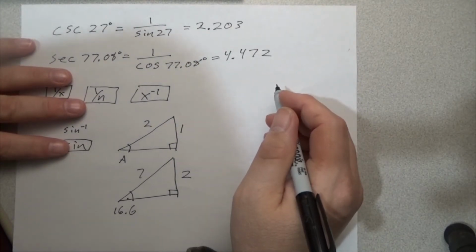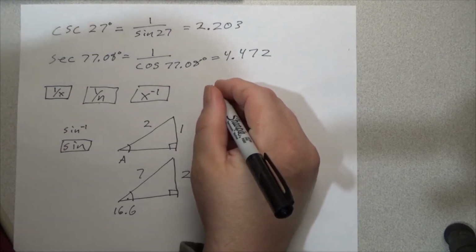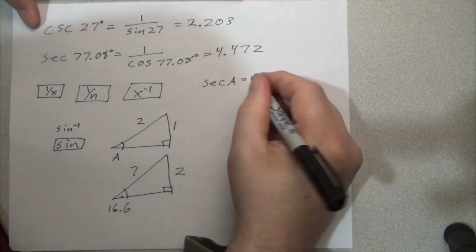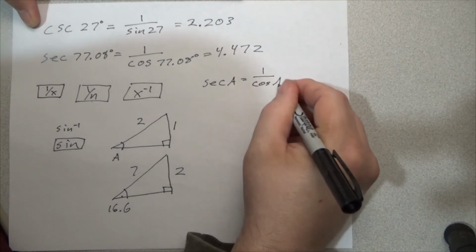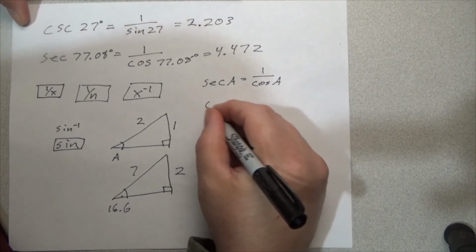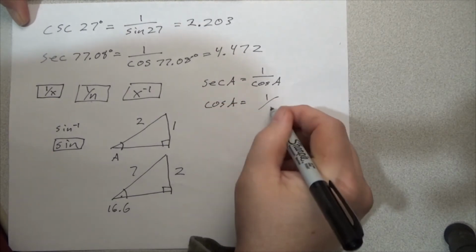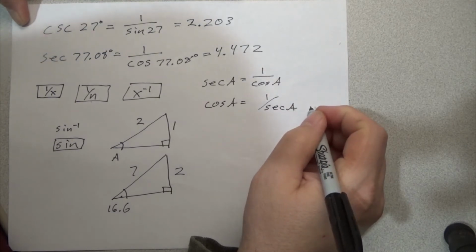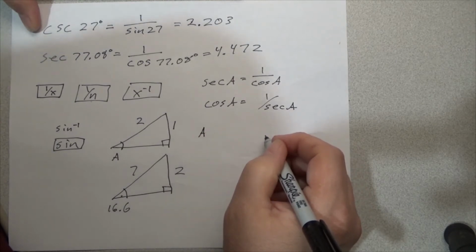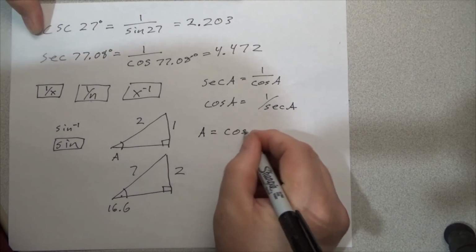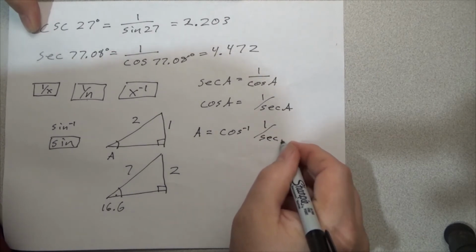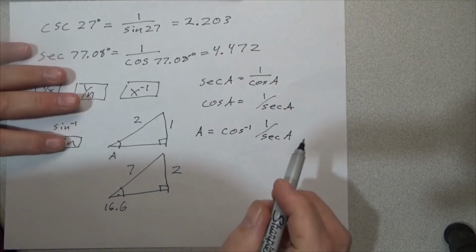It says, since the secant of A equals 1 over cosine of A, then cosine of A is equal to 1 over secant of A. And if I'm looking for the angle A, then that is the same thing as saying the arc cosine of 1 over secant A. So let's analyze that right here.